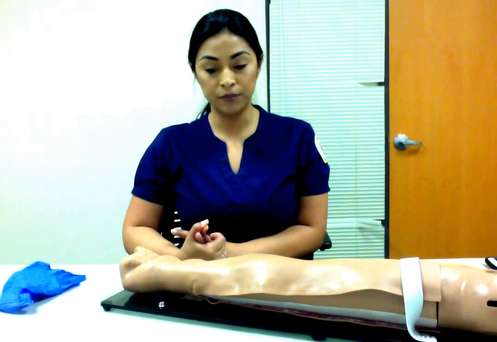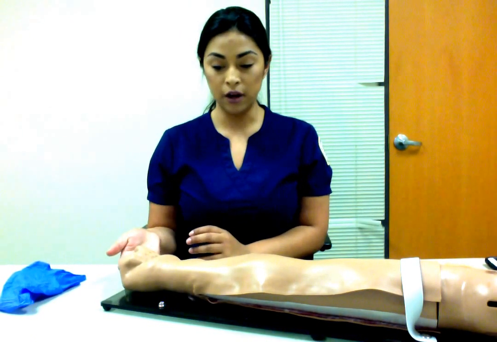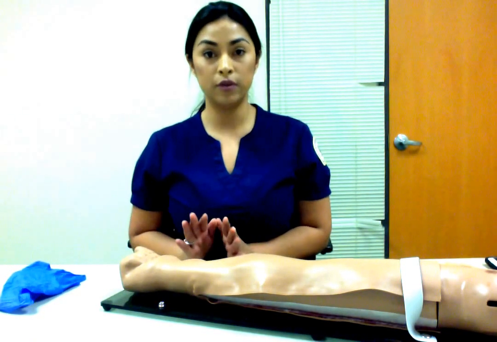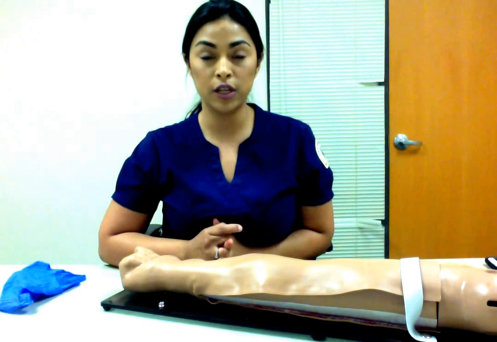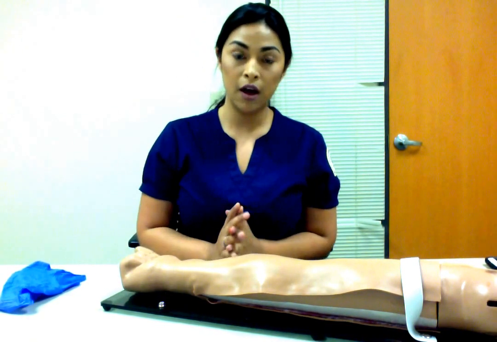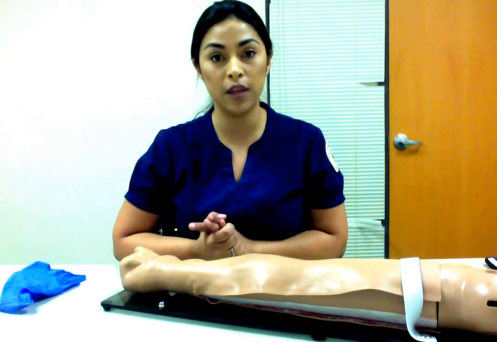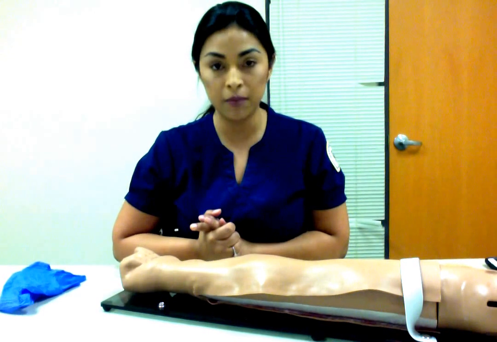Next, I would choose which arm I would want to do my blood gas on. So for this patient, I've chosen the left arm. Again, some contraindications for doing a blood gas sample would be if the patient has any arterial shunts or grafts. A good indication that you should not use that arm is if you cannot perform a blood pressure on that patient. At that point, you would choose another arm or another site to do the ABG.